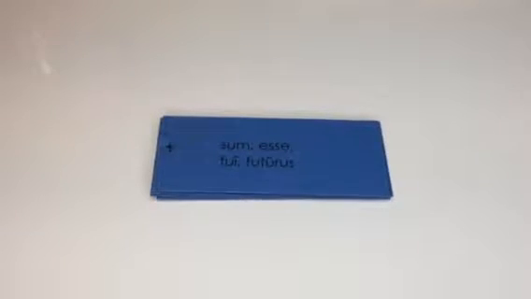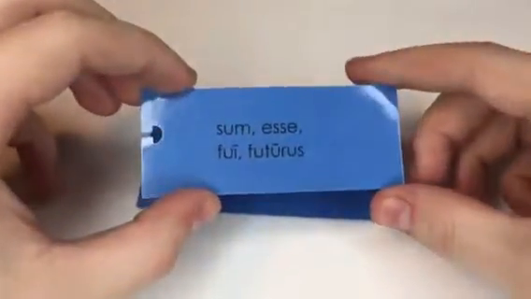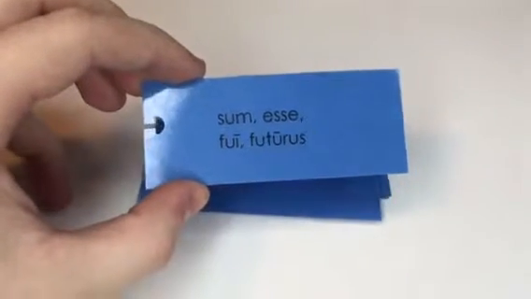Now you're going to learn a lot of the rest of the forms of sum, and for that, you need to learn the four principal parts. So the four principal parts of sum are sum, esse, fui, futurus. Doesn't seem too bad, right?